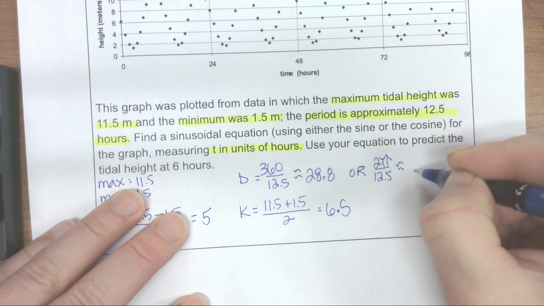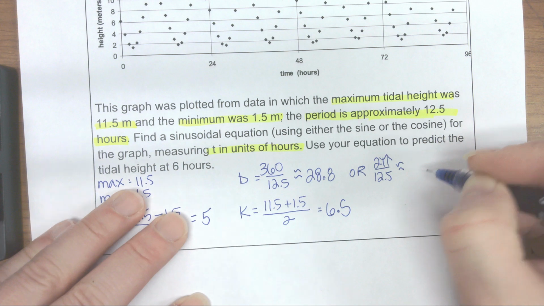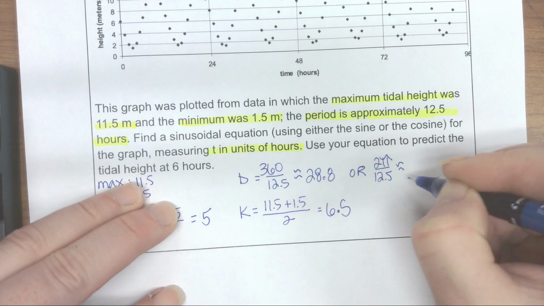Did you say, was it you that Skylar said 28.8? Okay, is that right? I didn't do that one.